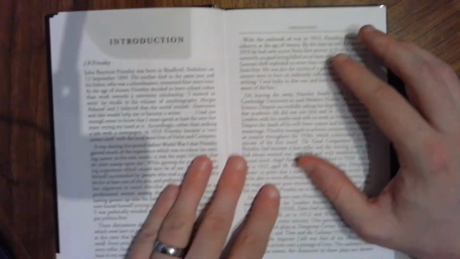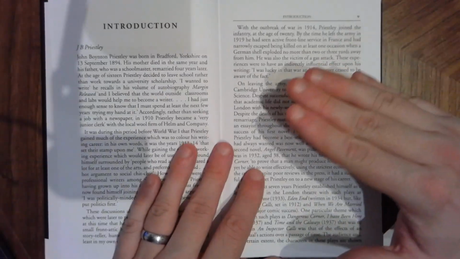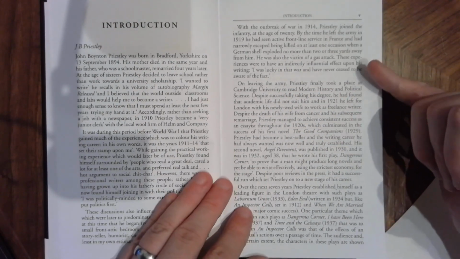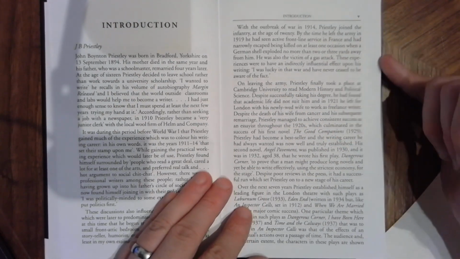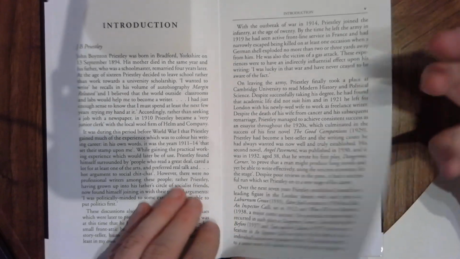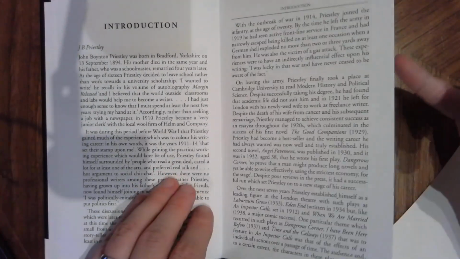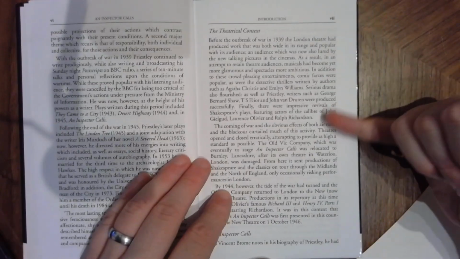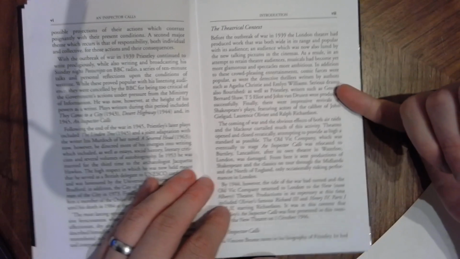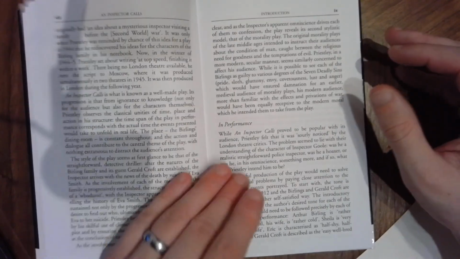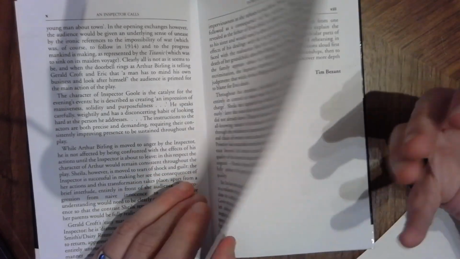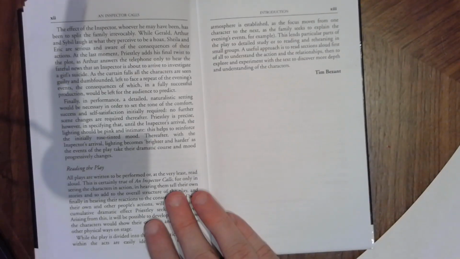But if you're using this copy, first of all, you've got quite a lot of strong introductory information about Priestley's life, about why he wrote, about who he was as a person and what influenced the writing of An Inspector Calls and his other texts as well. Theatrical context, so you've got how the play was performed, why it was performed, where it was performed, and a few other notes about performance as well. So there's quite a lot of good background information here you might want to go through and highlight later on.